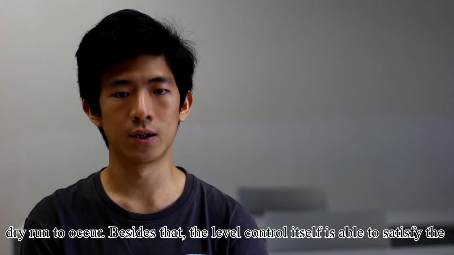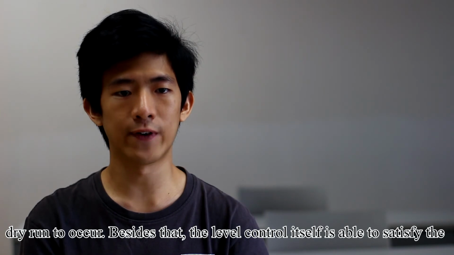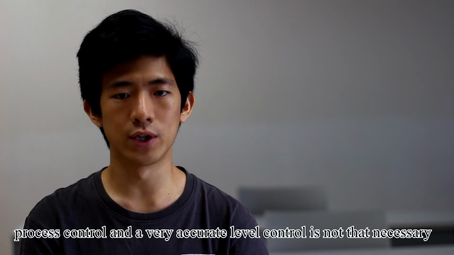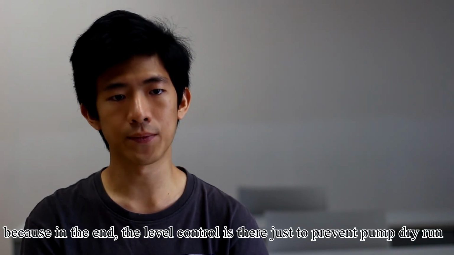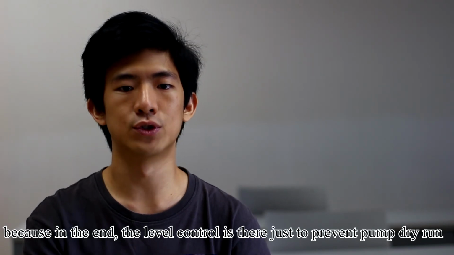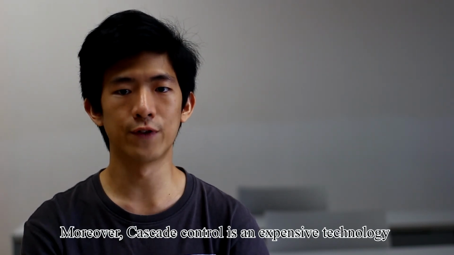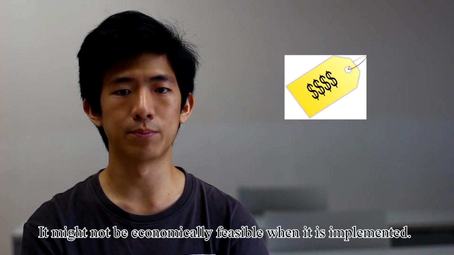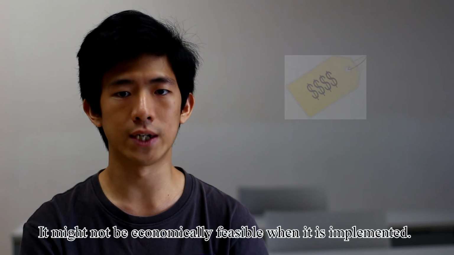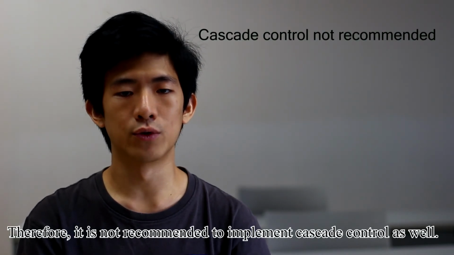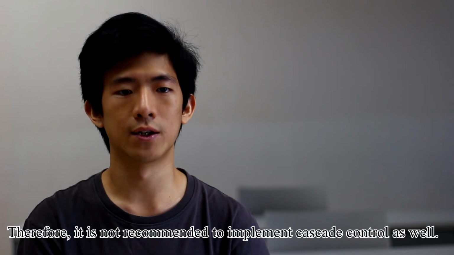Besides that, the level control itself is able to satisfy the process control, and a very accurate level control is not necessary because in the end, the level control is there just to prevent the pump from dry running. Moreover, cascade control is an expensive technology. It might not be economically feasible when implemented. Therefore, it is not recommended to implement cascade control as well.